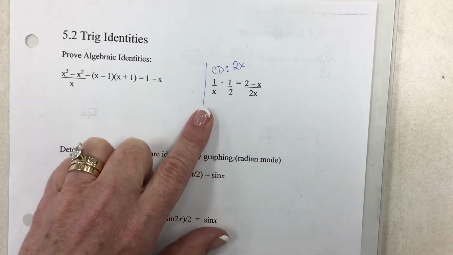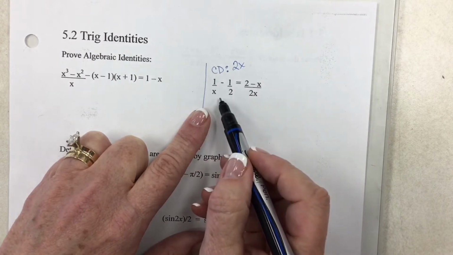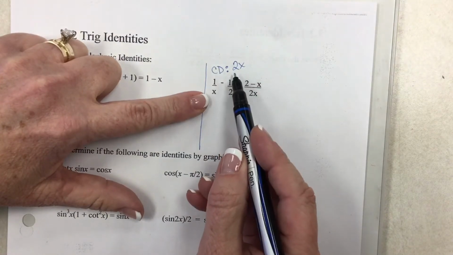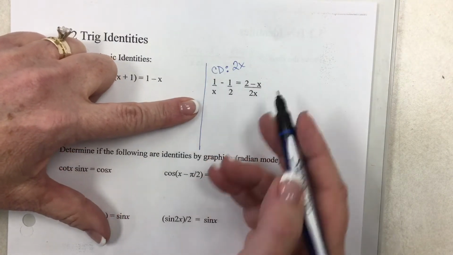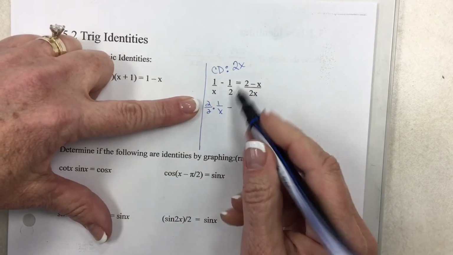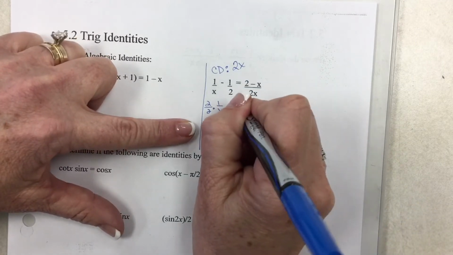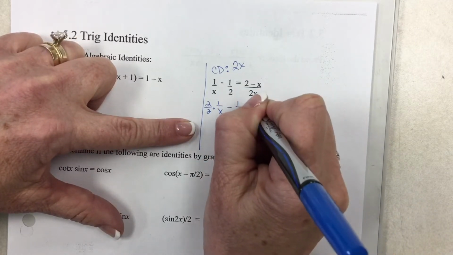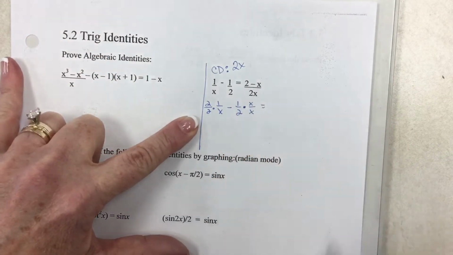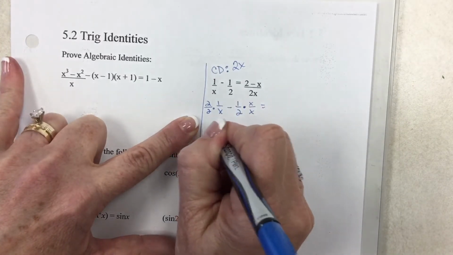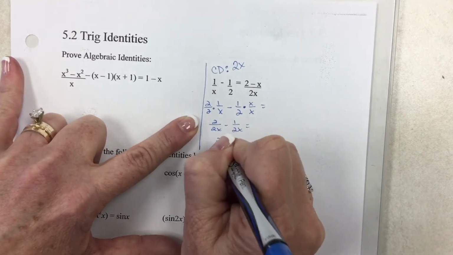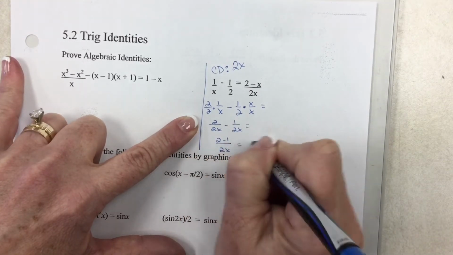If all else fails, just multiply those denominators together. You get 2x. So the first thing I do on this side, the left fraction, my denominator is x. I need it to be 2x. So what am I going to multiply both numerator and denominator by? Multiply by 2. And I'm going to just show every step along the way. The fraction on the right, I'm going to multiply both by x over x. And I'm hoping that by the end, it's going to equal 2 minus x over 2x. So I get 2 over 2x minus 1 over 2x. I get 2 minus 1 all over 2x.